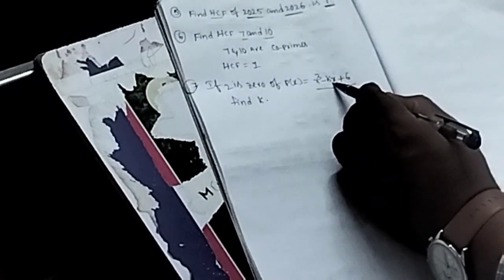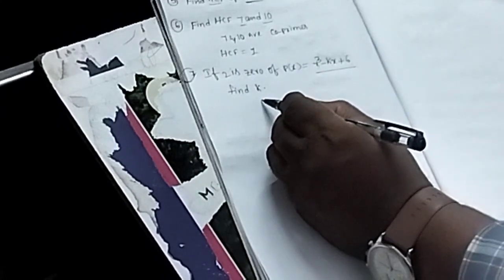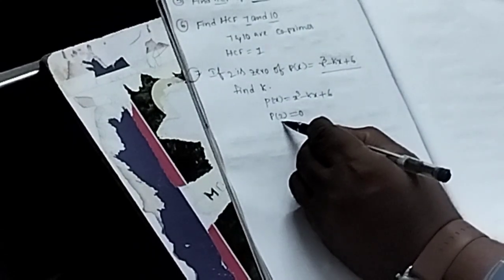P of x equal to x cube minus kx plus 6, and P of 2 equal to 0, because 2 is a zero of the polynomial.